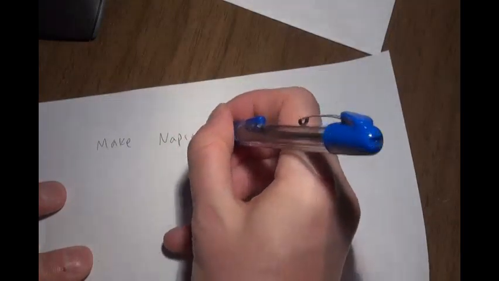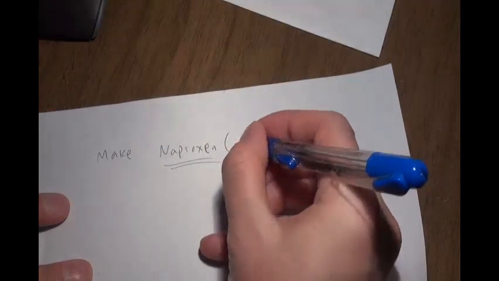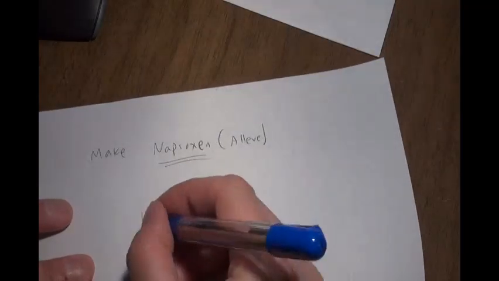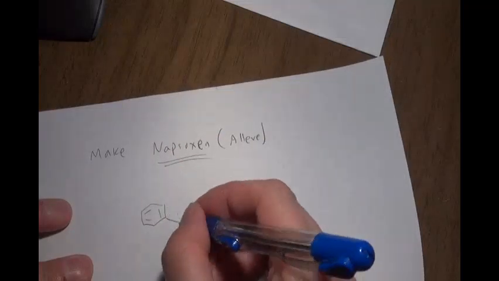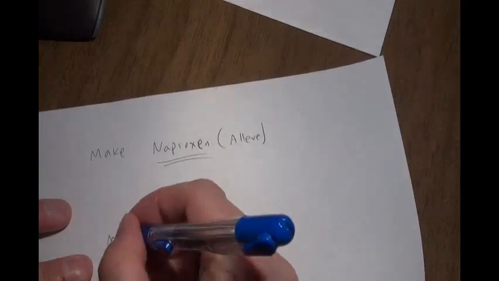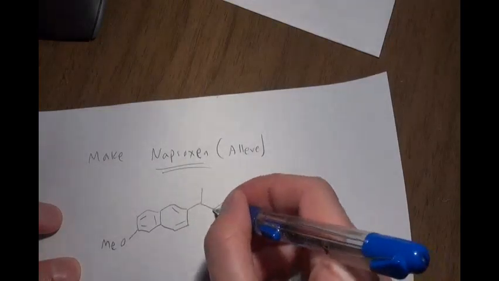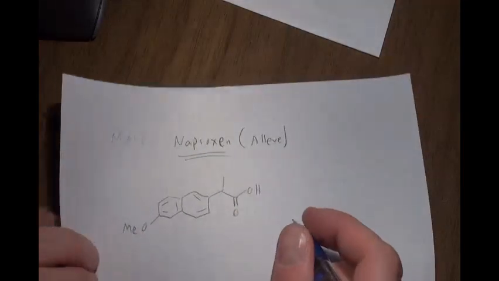So how could we synthesize naproxen by this method? Naproxen, which is Aleve, the painkiller. How would we do that? So this is naproxen.